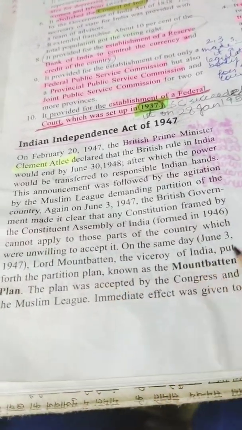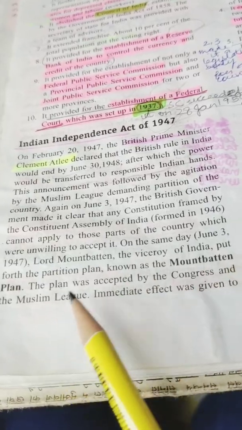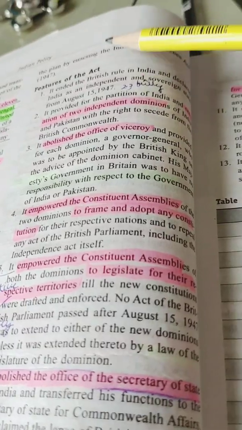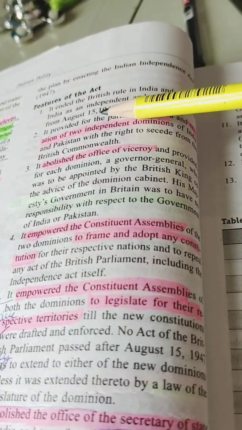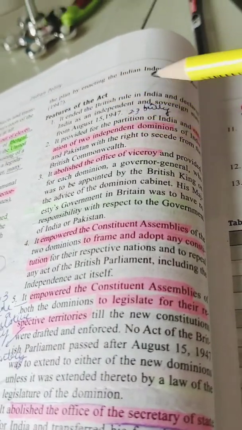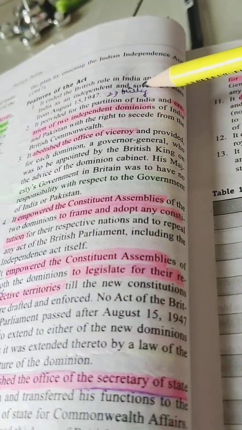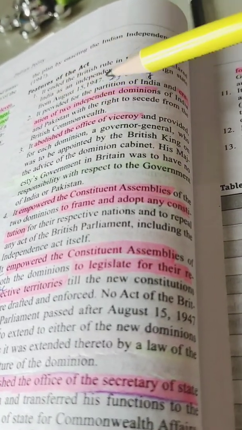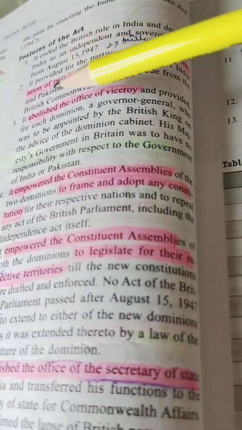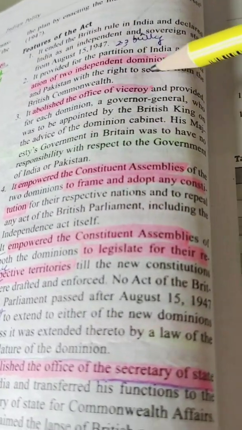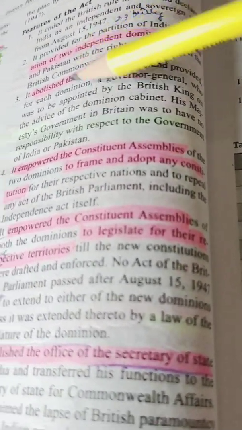Hence, Lord Mountbatten, the Viceroy of India, put forth the partition plan known as the Mountbatten Plan. The plan was accepted by the Congress and the Muslim League. Immediate effect was given. So what were the features of the Act? It will end British rule in India from August 15, 1947. Then it provided for the partition of India and the creation of two independent dominions, that is Pakistan and India. Then it abolished the office of Viceroy. So the Viceroy office that was started by the Government of India Act 1858 was now abolished.